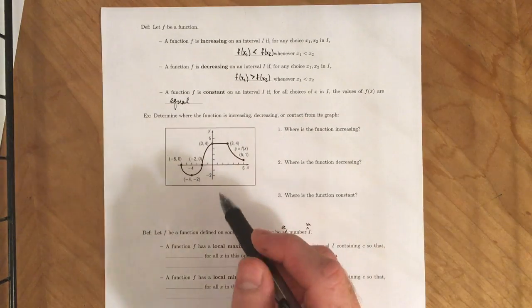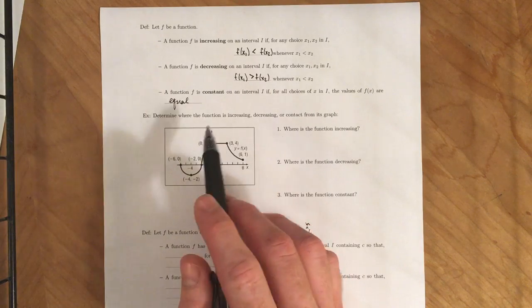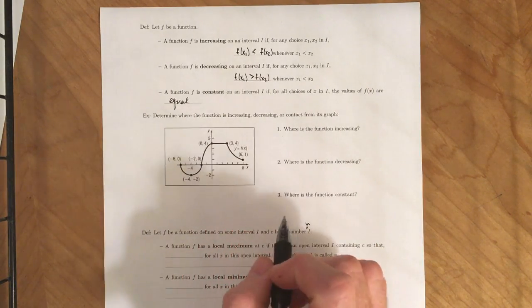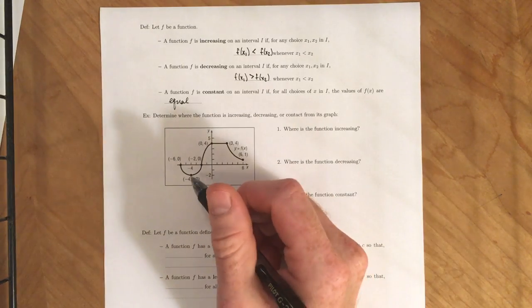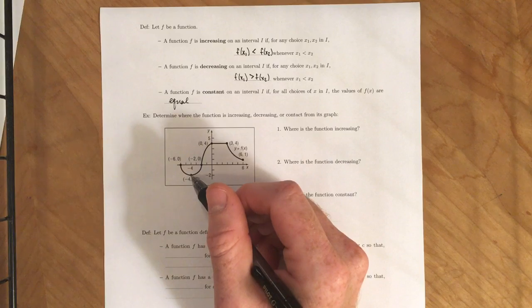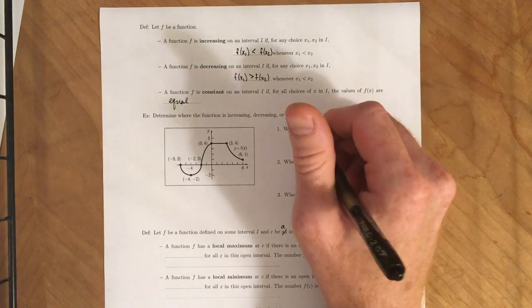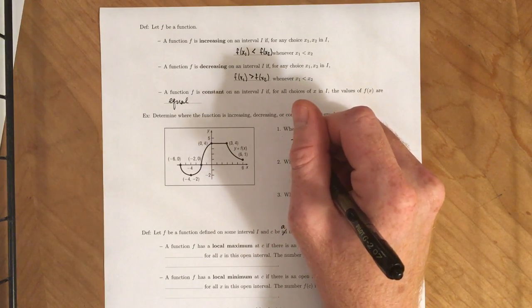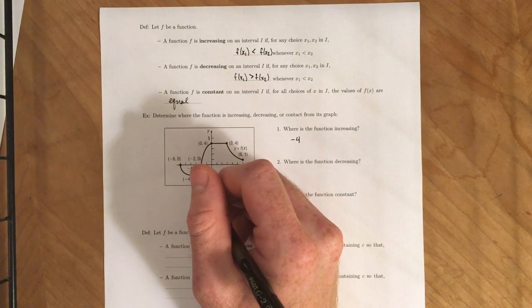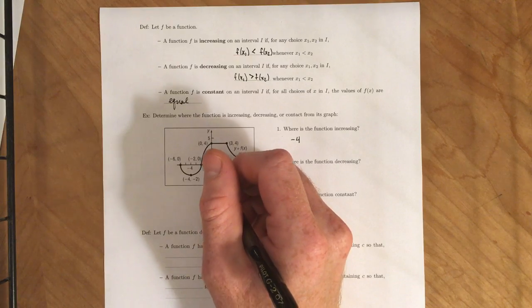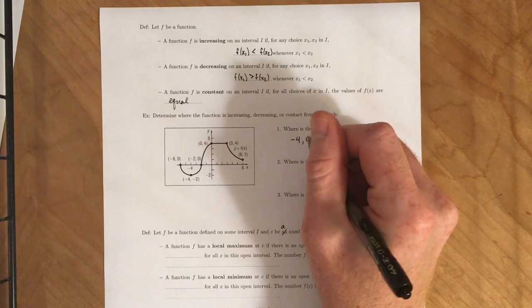Looking at this graph, we're asked to determine where the function is increasing, decreasing, and constant. So for increasing, we just find where it starts to go up, and we keep track of that. So from -4, that's the first x value for which it starts to come back up, and it just keeps going until you get to 0.